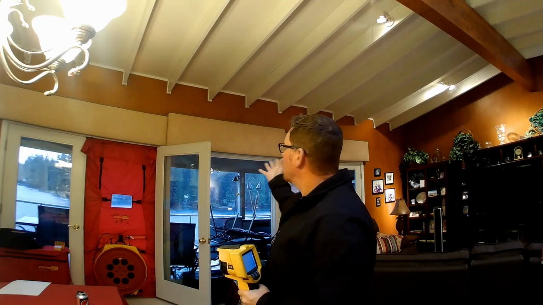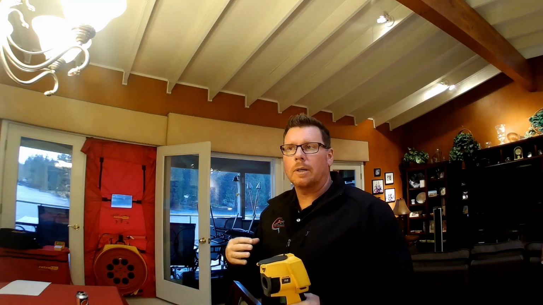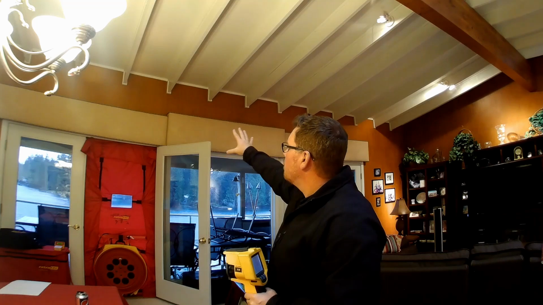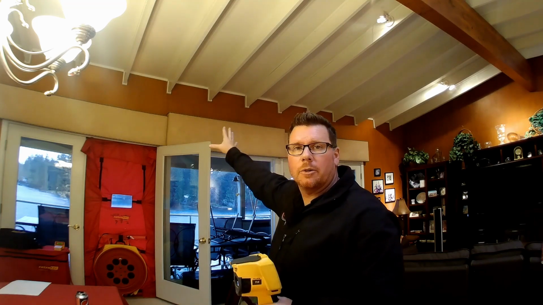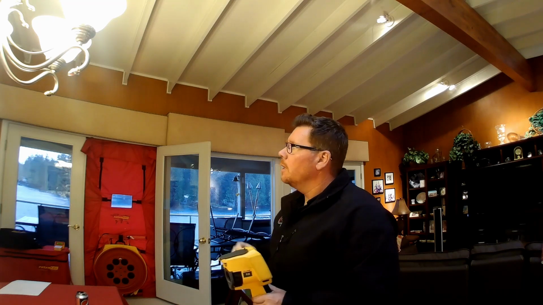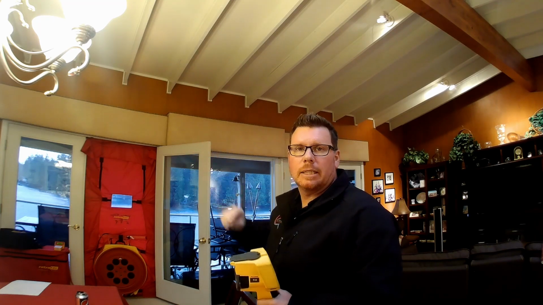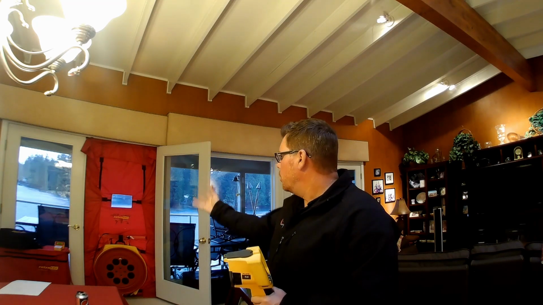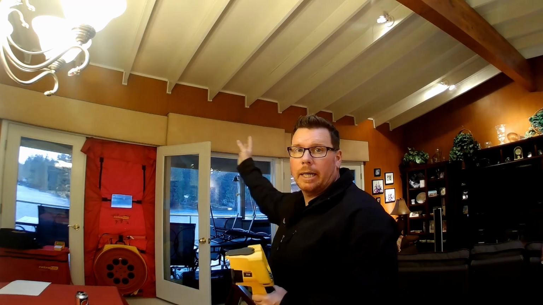Here's another example of what we would use the thermal imager for, because I did not get up there with my smoke stick to identify any air leakage. We can also identify air leakage because of the signature that it gives off when we hook the blower door up and have the blower door running and that air is infiltrating in.